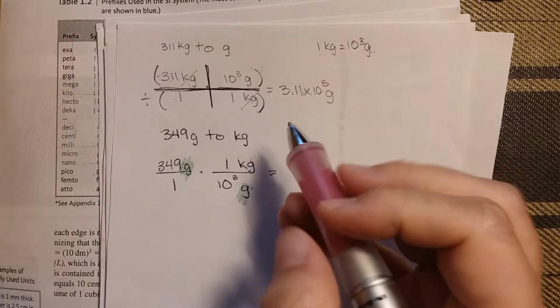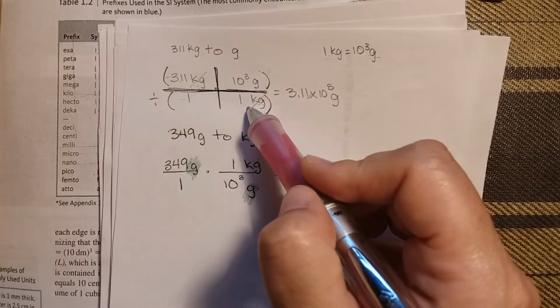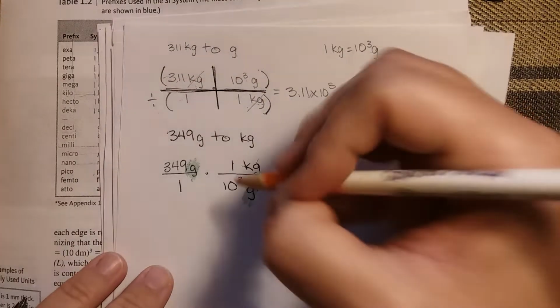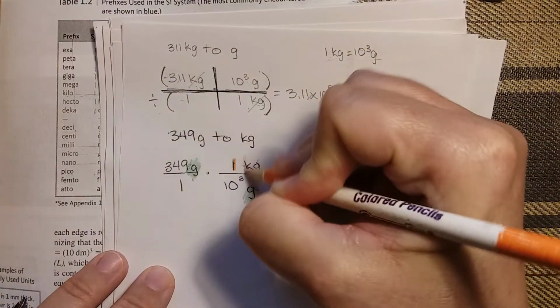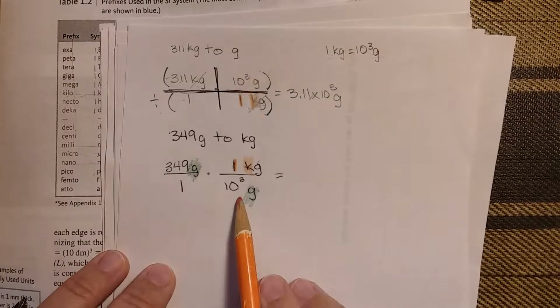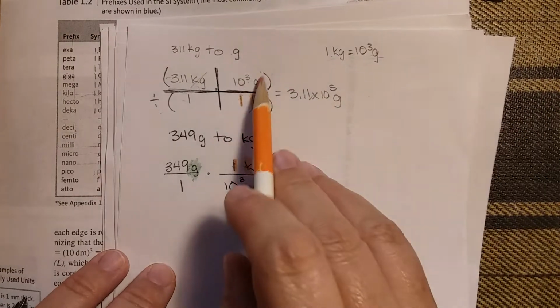Now, students, when they first learn this, they think, oh, the 1 always goes on bottom, or the 1 always goes on top. That is not the case. The 1 goes with where the prefix is. The 10 raised to whatever power goes with the base.